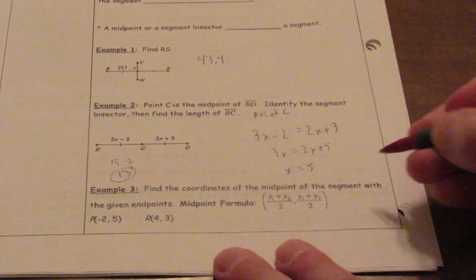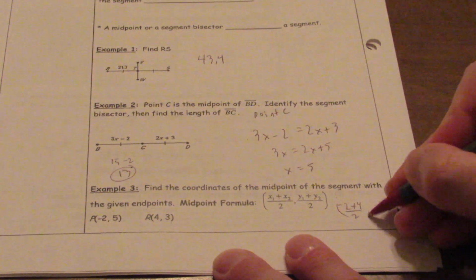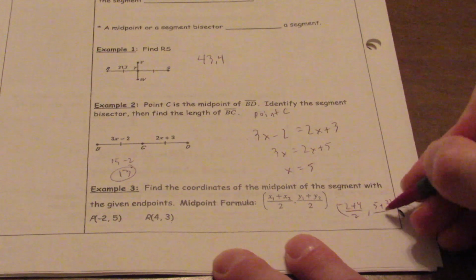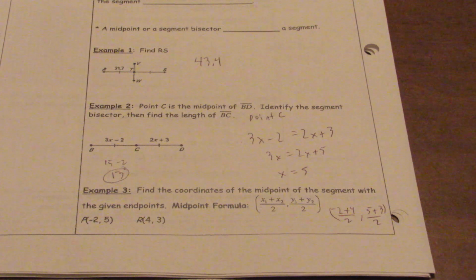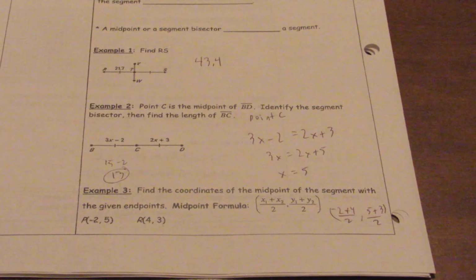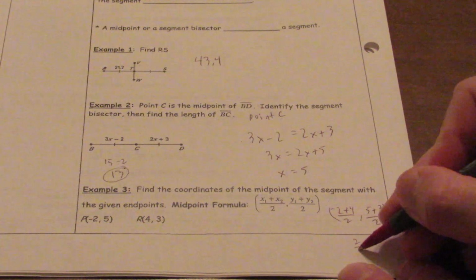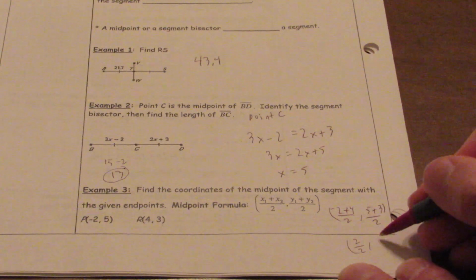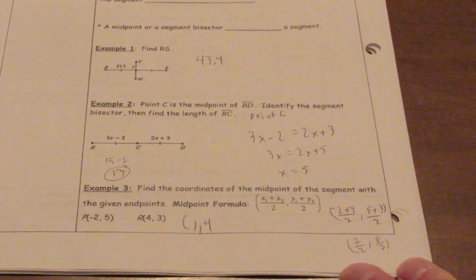So to solve this, I just plug it in. Negative 2 plus 4 over 2, 5 plus 3 over 2. And how much you show here is based on how much you need to think through this. Negative 2 plus 4 is 2. 2 divided by 2 is 1. If you can see that, you can just write 1 there. If not, negative 2 plus 4 gives me 2 over 2. 5 plus 3 gives me 8, so I have 8 over 2. So my final answer here is (1, 4).